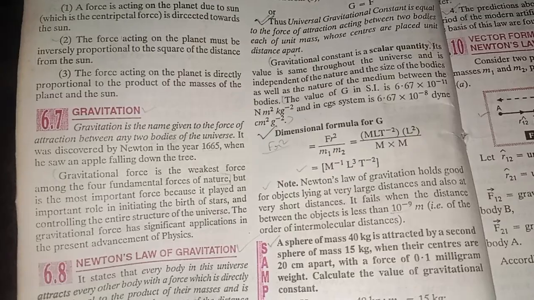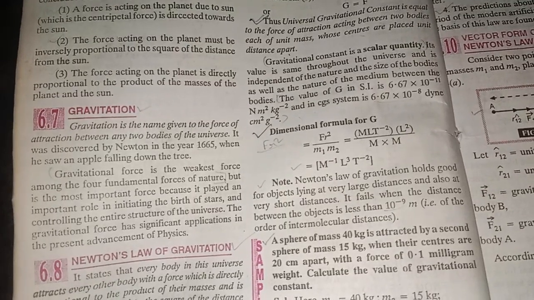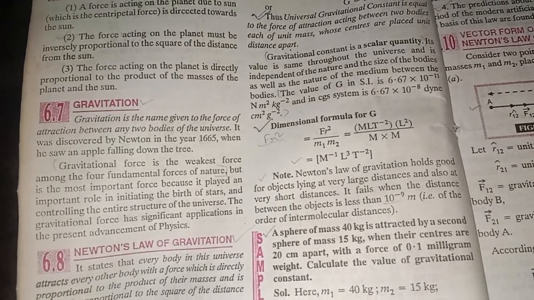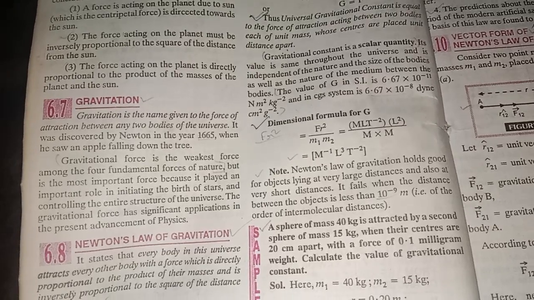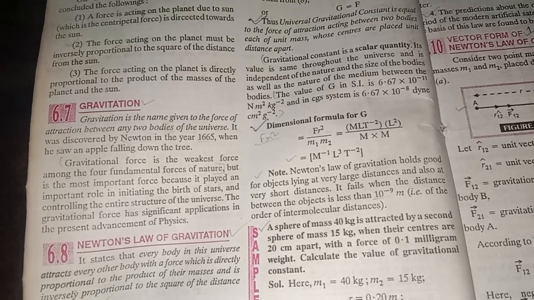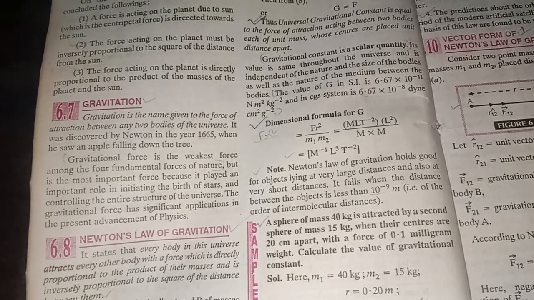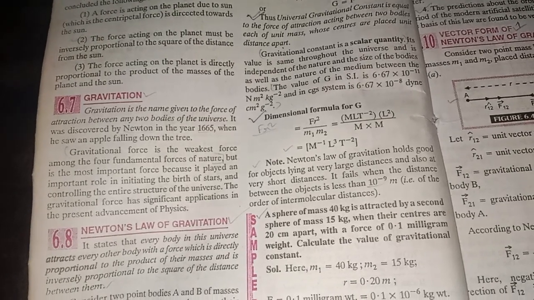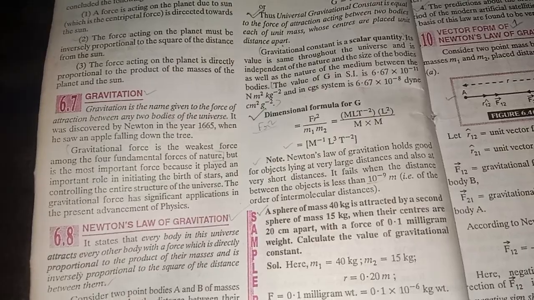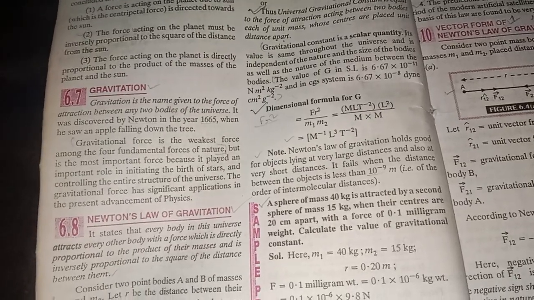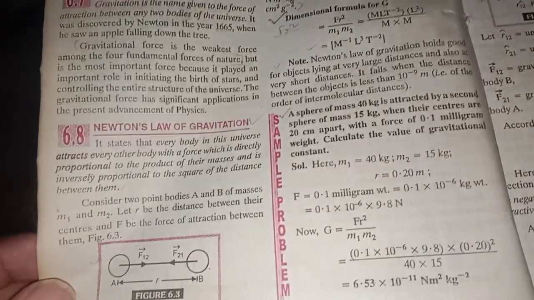Gravitation is the name given to the force of attraction between any two bodies of the universe. It was discovered by Newton in the year 1665 when he saw an apple falling down from a tree.